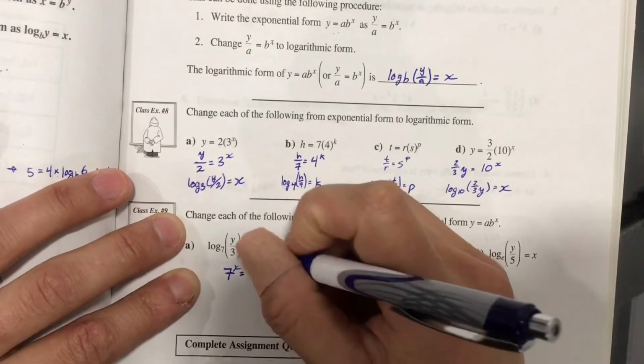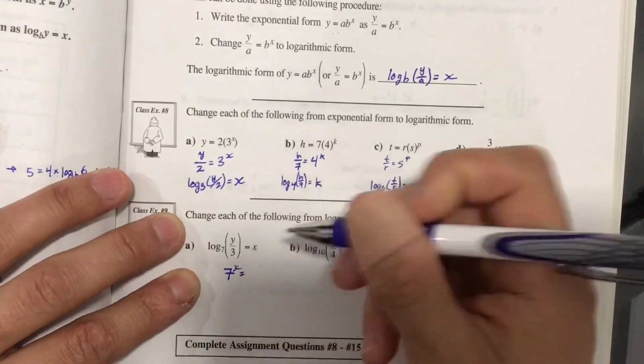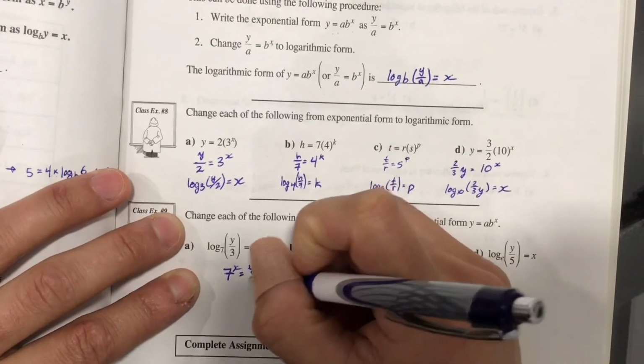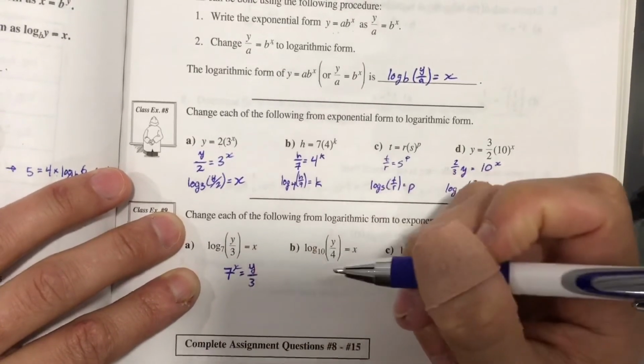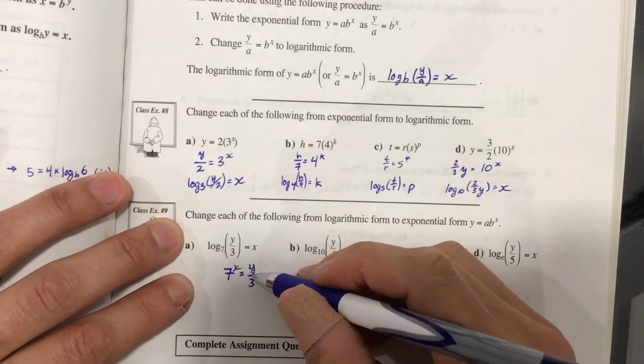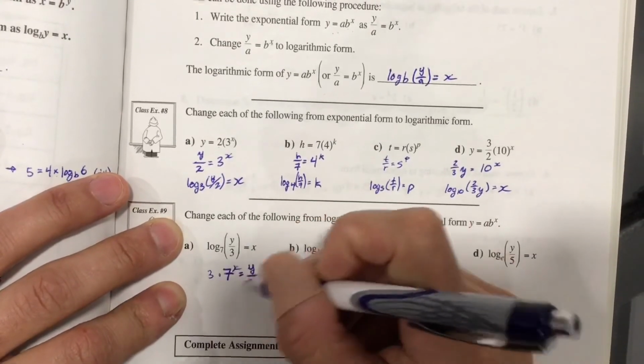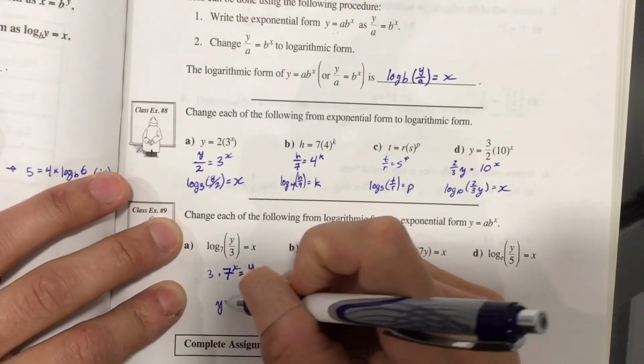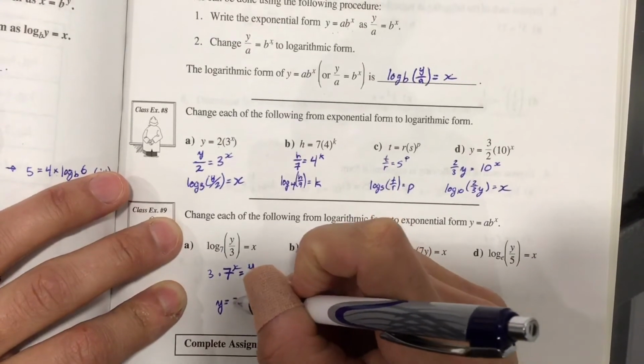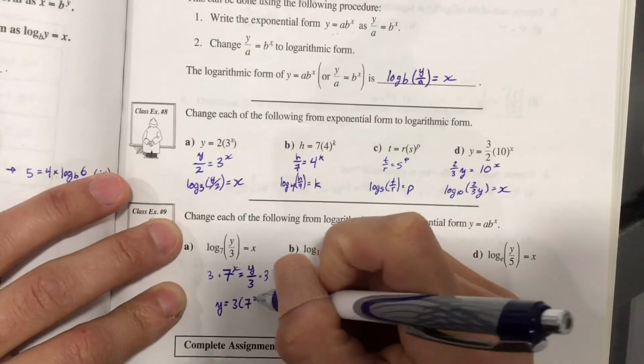And this is equal to my argument, which is the value of my logarithm, y over 3. And then if I want to solve this in terms of y, I'd need to multiply both sides by 3. And so my final answer, I wrote that kind of weird, is y equal to 3 times 7 to the power of x.